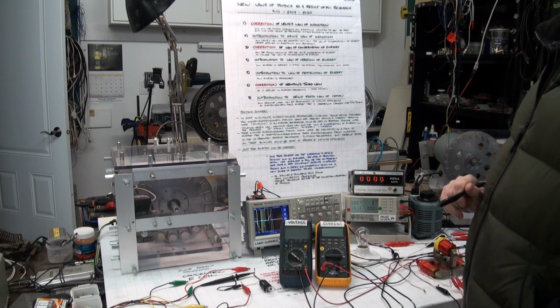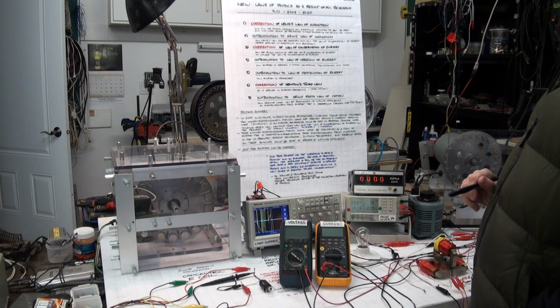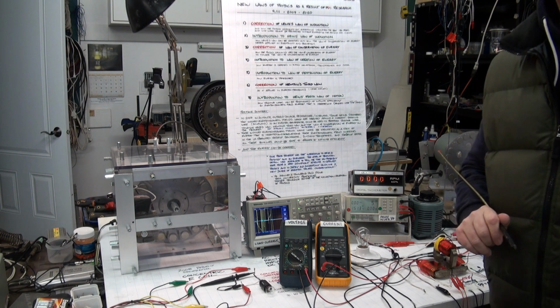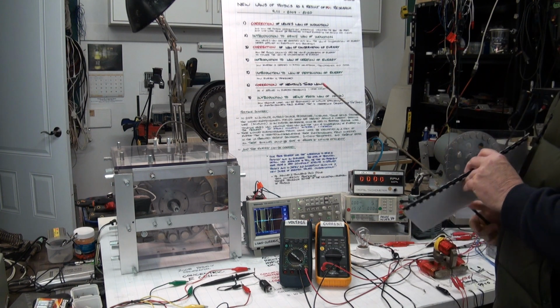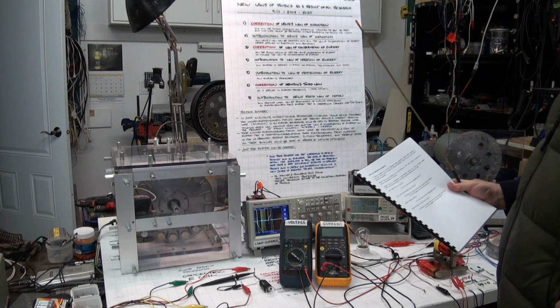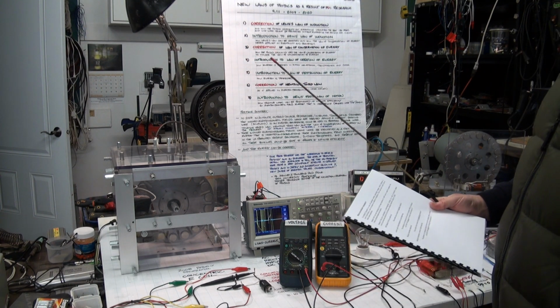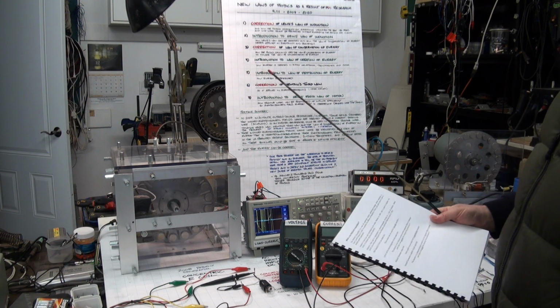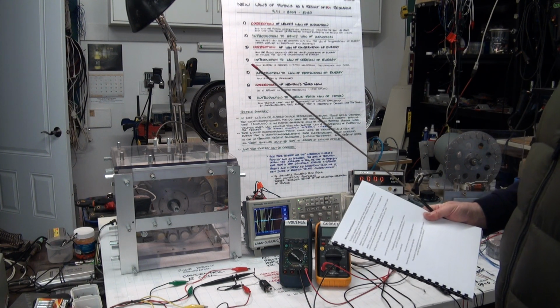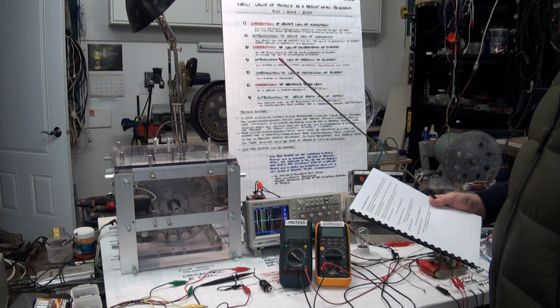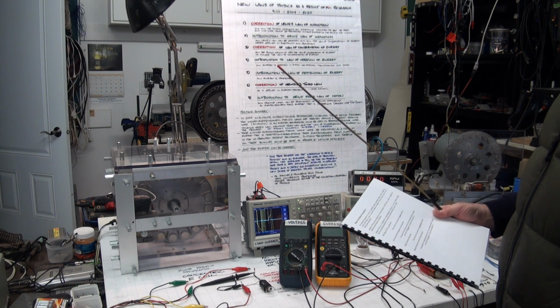So in a lot of the videos already posted, we explain Lenz's law. And if you're not familiar, Lenz's law is essentially Newton's third law as it applies incorrectly to electromagnetic systems.